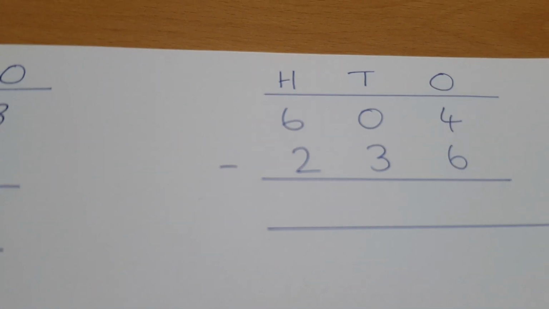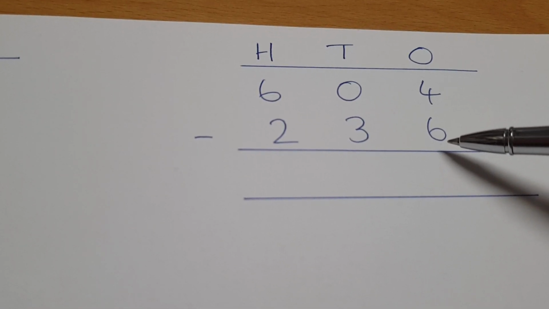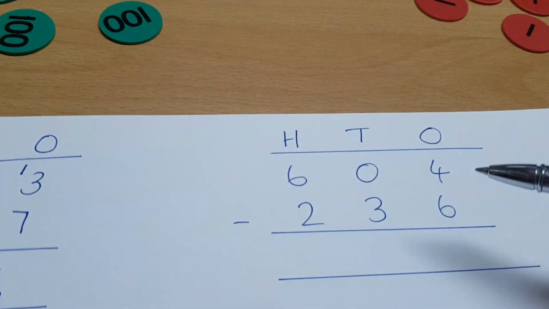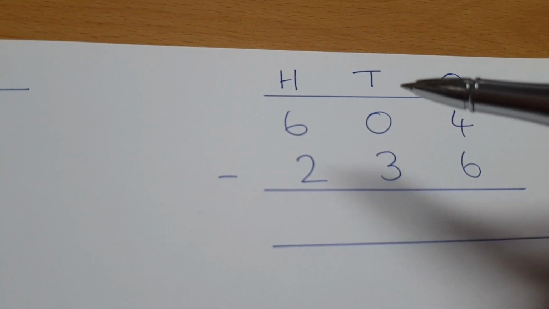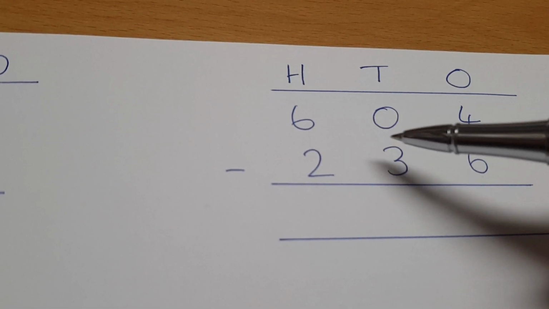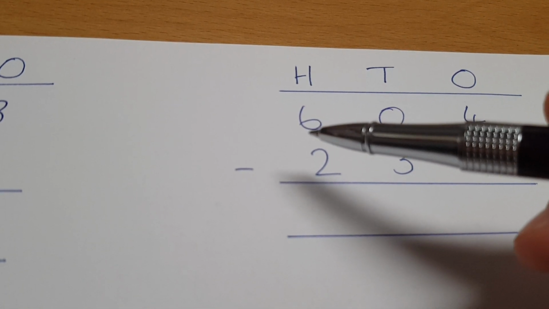And the first thing I'm going to do is start with the ones again. And I'm going to say, okay, I've got 4 ones. I'm going to take away 6 ones. Have I got enough? No, I don't. So the thing your child will tell you is that we go to the tens next and we exchange 1 ten for 10 ones. There aren't any tens at this point. So we're going to have to go across again to the next column.